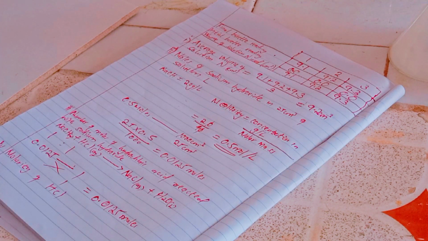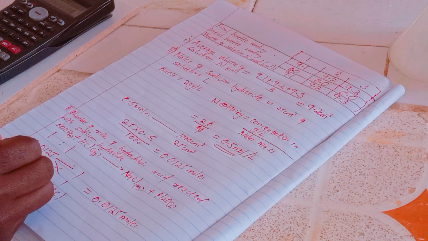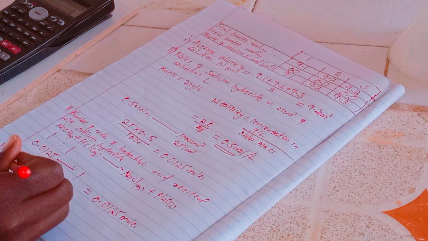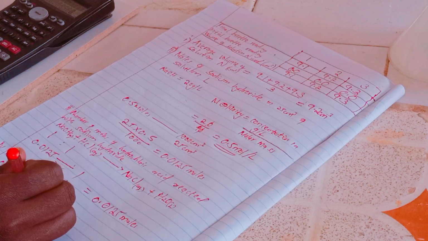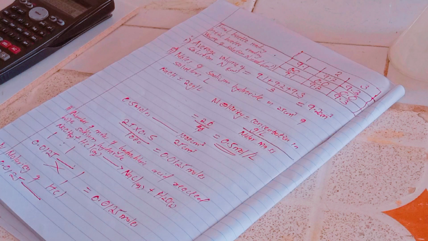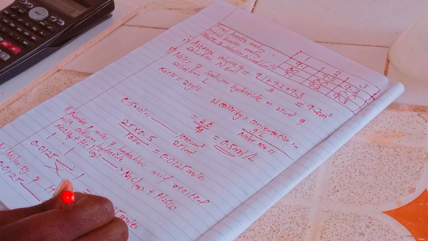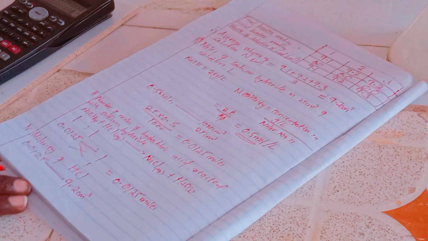Now the last question, molarity of HCl. Molarity means the number of moles in 1000 cubic centimeters. The number of moles, 0.0125, corresponds to the average volume, and the average volume was 9.2. So what about 1000 cubic centimeters?